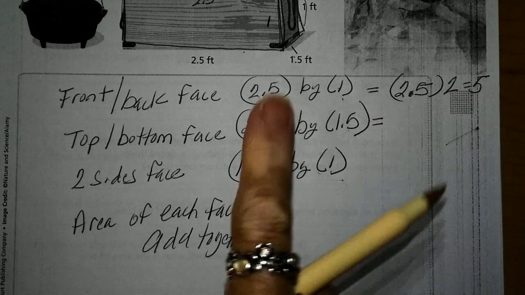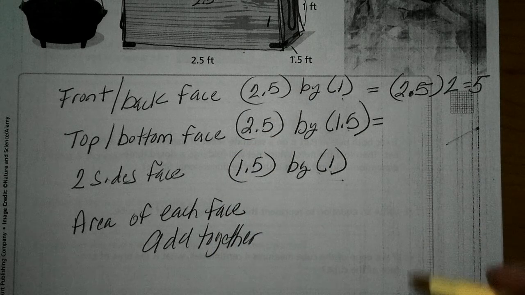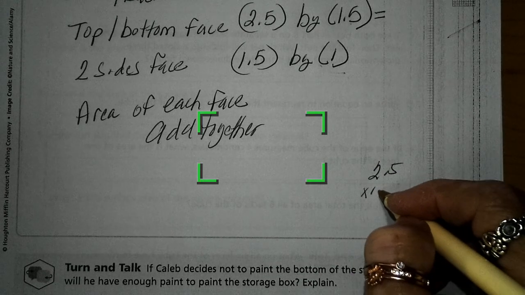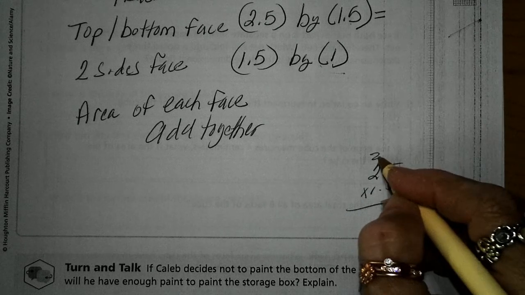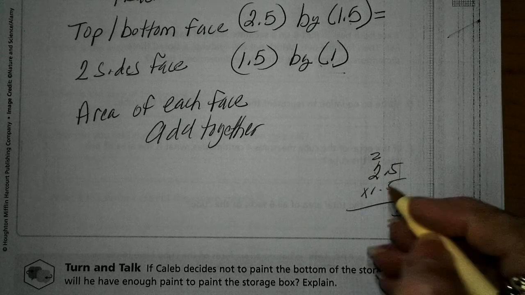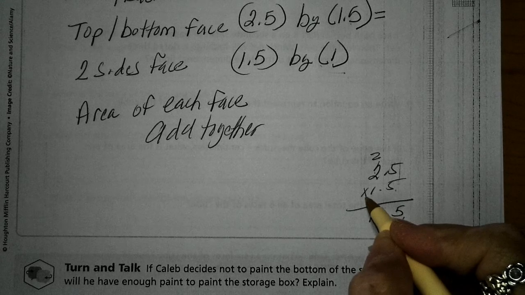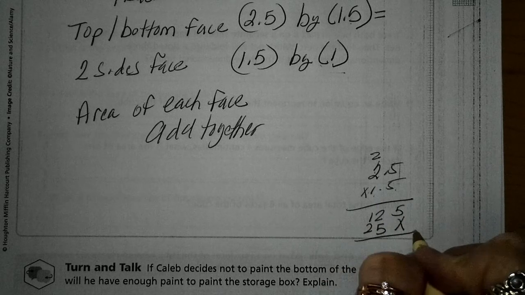Okay? So the area of this face, that would be 2.5 times 1.5. So that would be 25, right? 10 plus 2 would be 12. There's my placeholder. 1 times 5 is 5. 1 times 2 is 2.